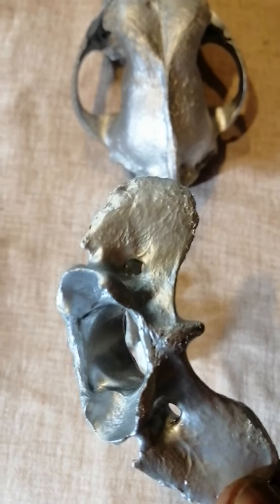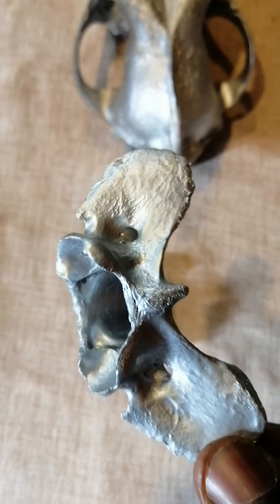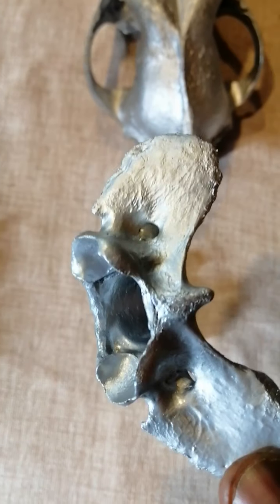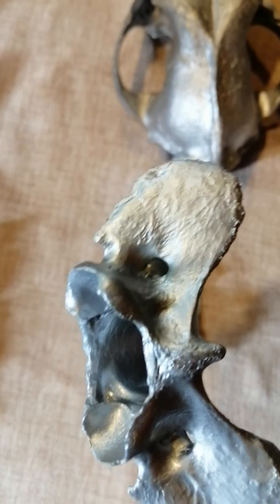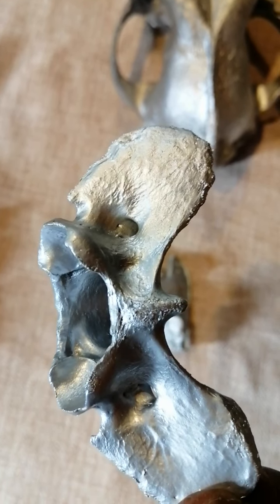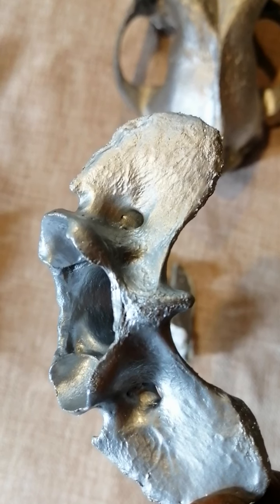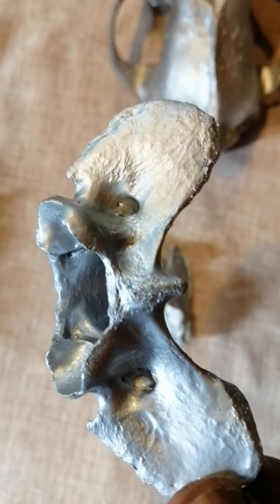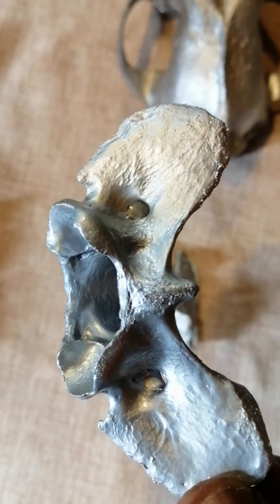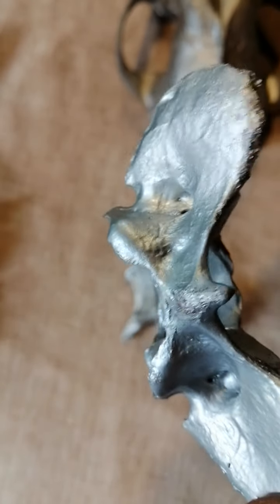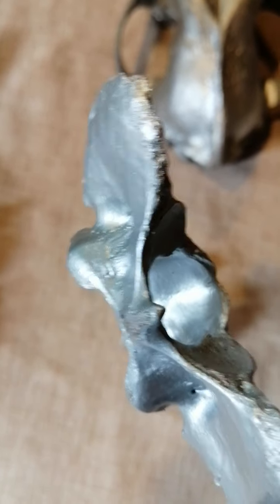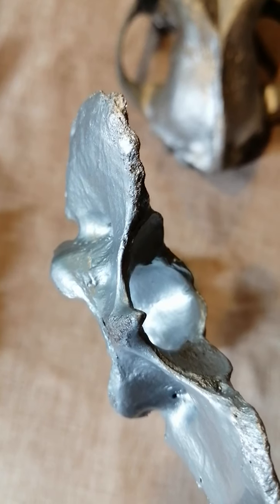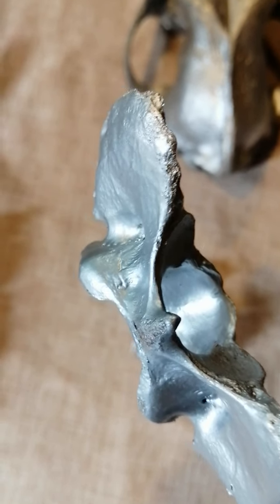Now, I want you to identify the transverse processes. I'm giving you only few seconds to identify the transverse processes. I know you have identified. I also want you to identify the neural spine.